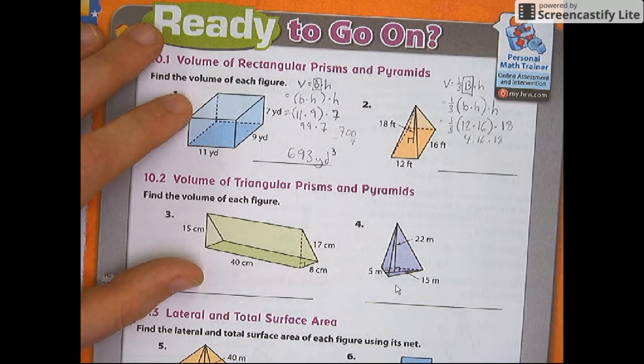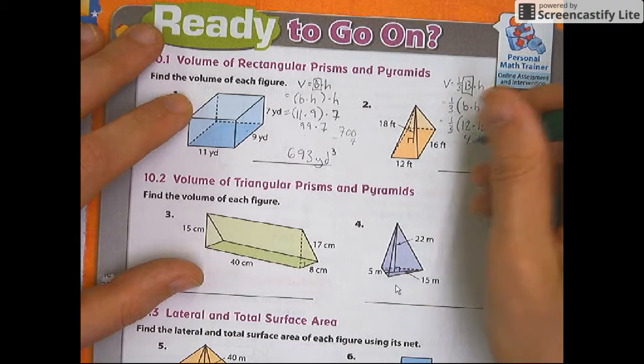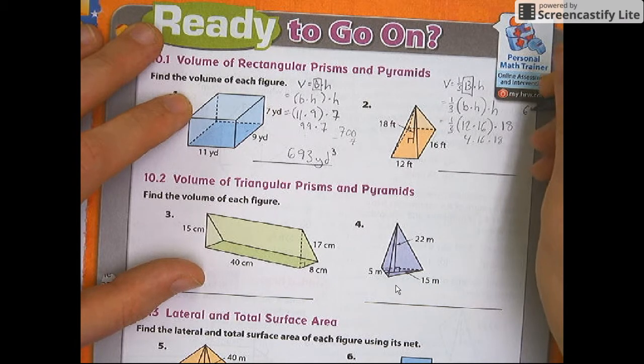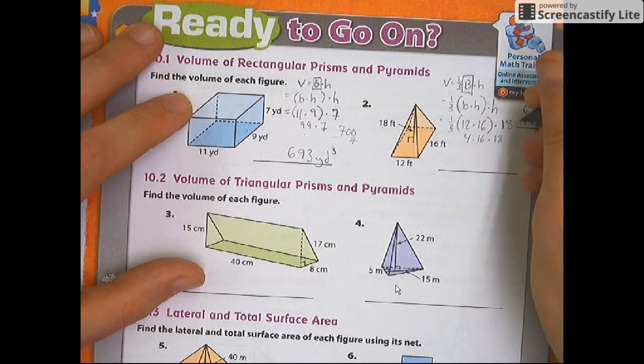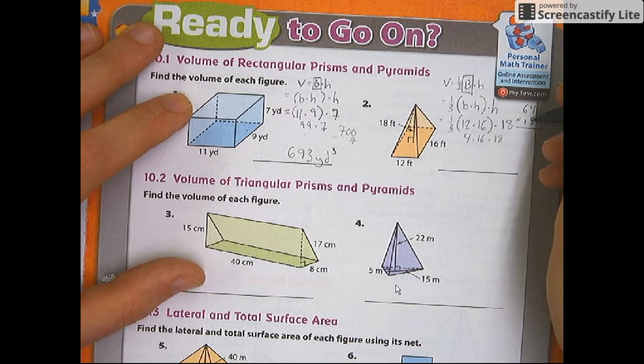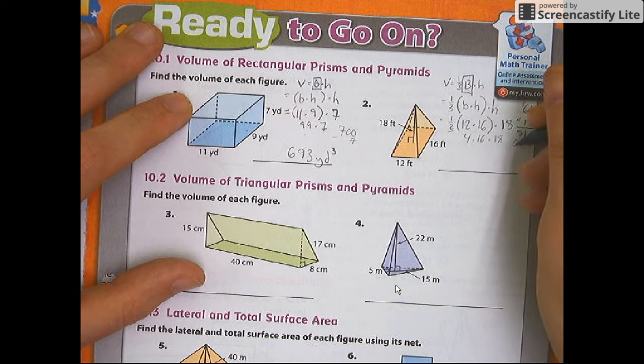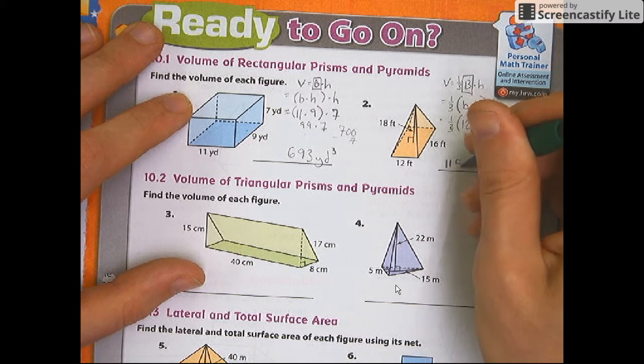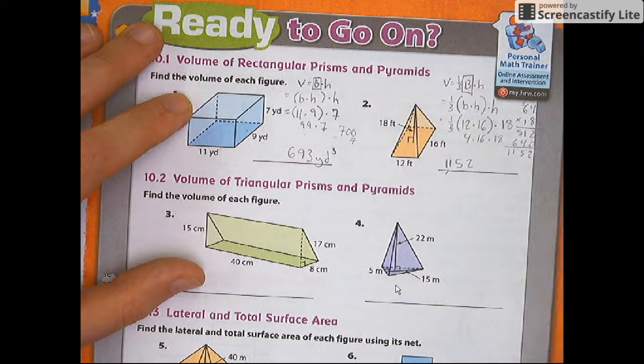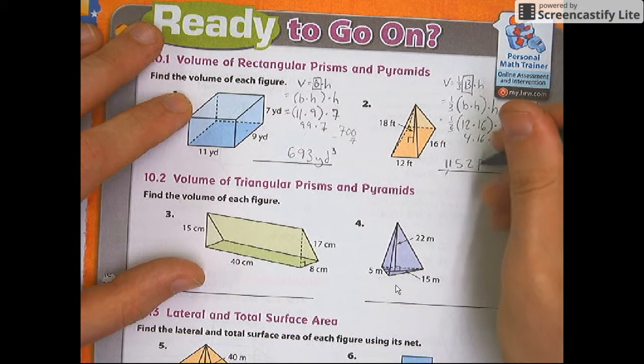Now I have to multiply these together. If you happen to know that 4 times 16 is 64, that'd be useful. If you don't, you just have to multiply them. So over here, I'm going to do 64 times 18 and work it out. Let's see, 4 times 8 is 32. 8 times 6 is 48, plus 3 is 51. 1 times 4 is 4, 1 times 6 is 6. I add these together. You get 1,152. What's my units? Measuring in feet, but now they are cubic feet.